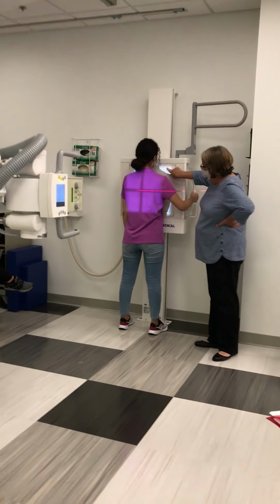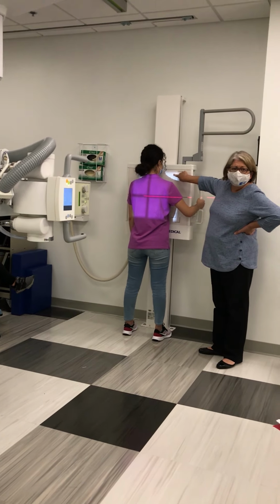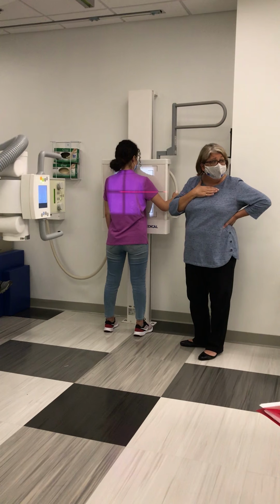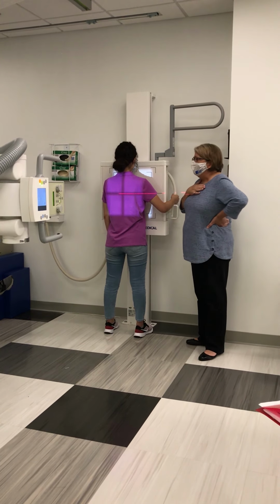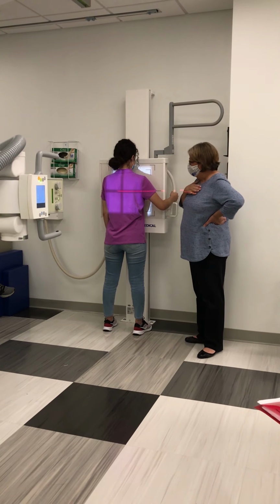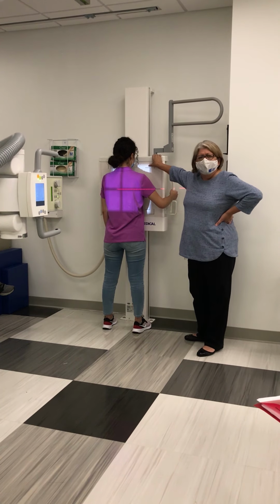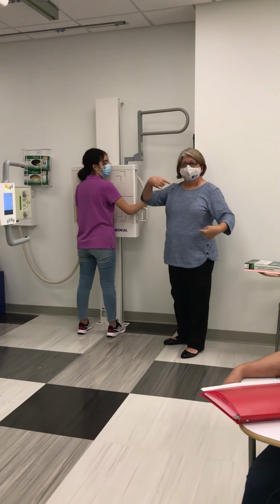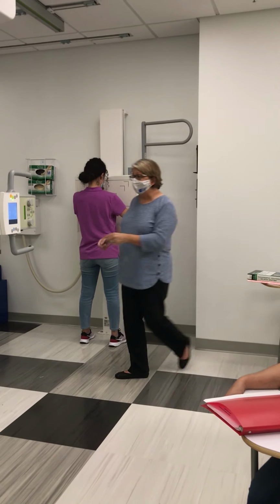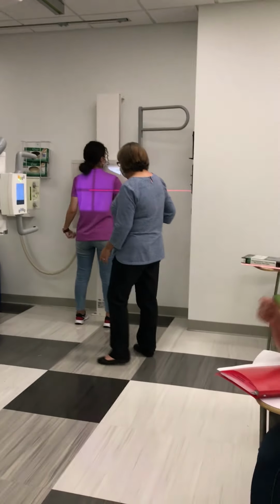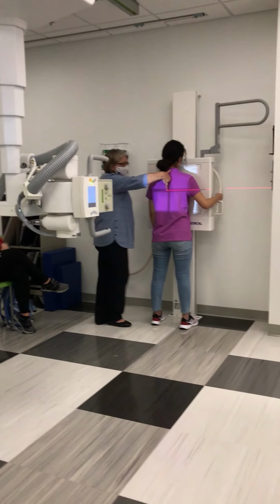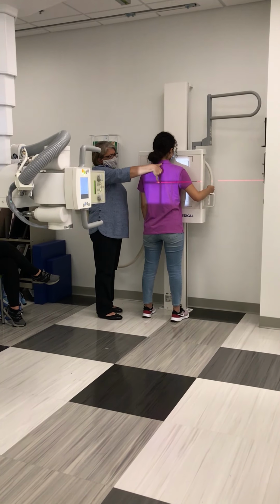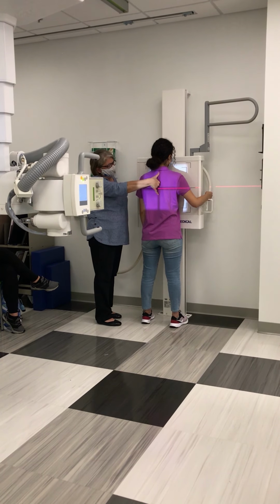Now you see how I have a couple of inches of light above her shoulders. That is a good indication to me that my centering is good. Why is it important to have that light above the shoulders? The apices, yeah, the right and left apex. Good.